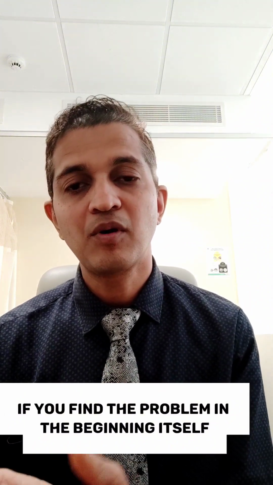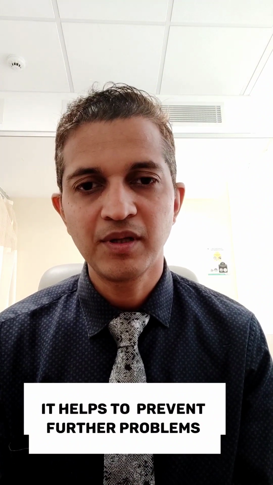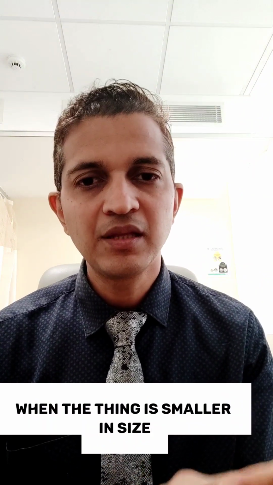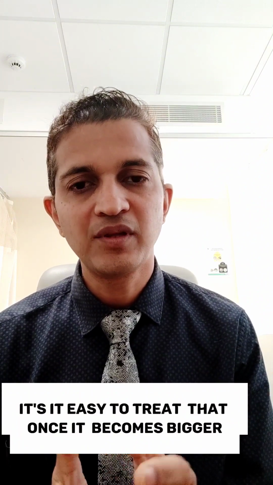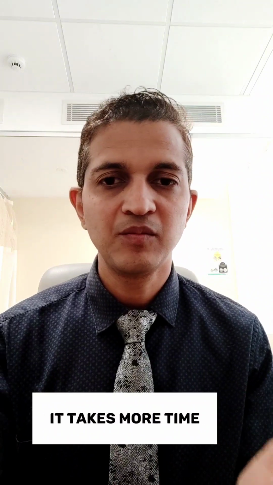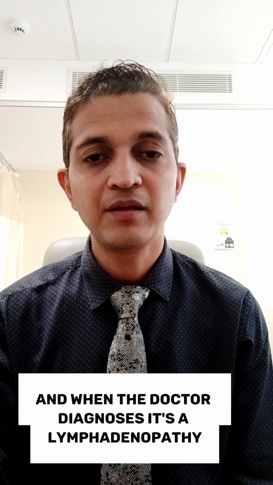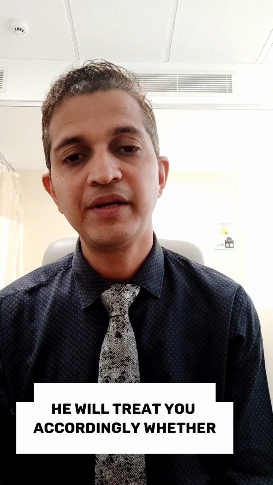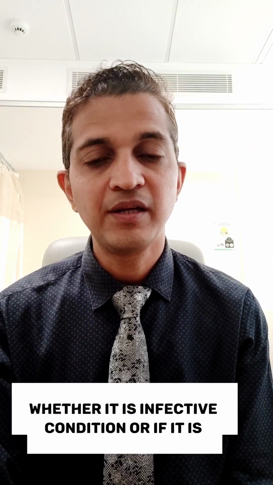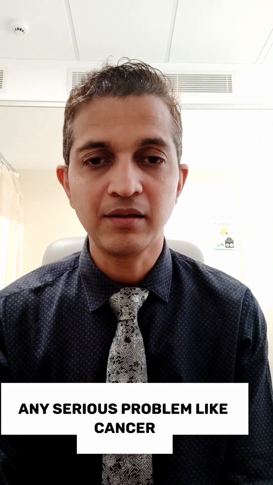If you find the problem in the beginning itself, it helps to prevent further problems. When the thing is smaller in size, it is easy to treat. Once it becomes bigger, it comes with more problems and complications, takes more time and more hospitalization, and it will be more costly to the patient. So the lymph nodes are very important. They are an important part of our immune system, and when the doctor diagnoses lymphadenopathy, he will treat you accordingly, whether it is an infective condition or a serious problem like cancer.